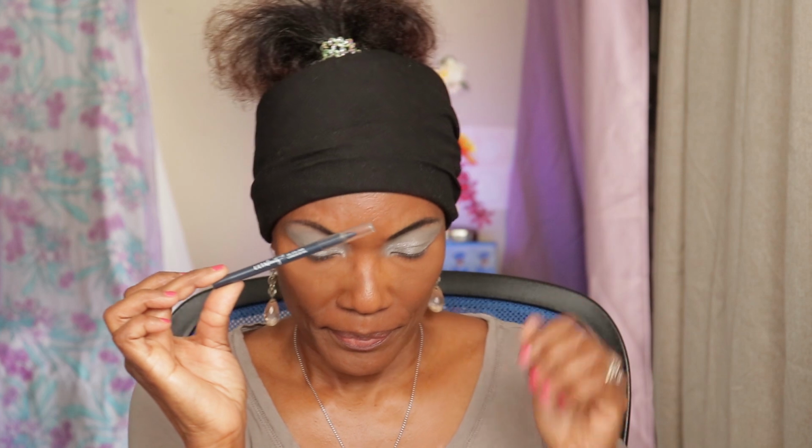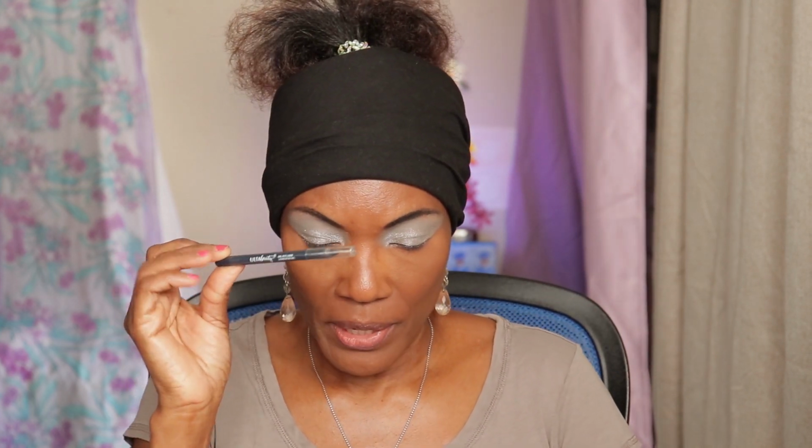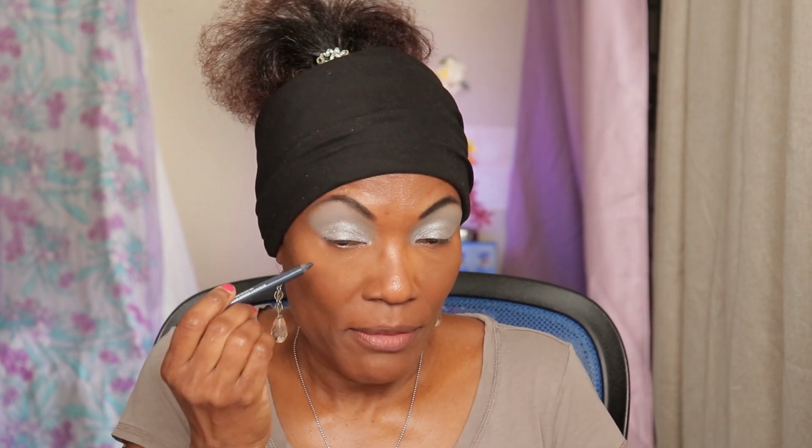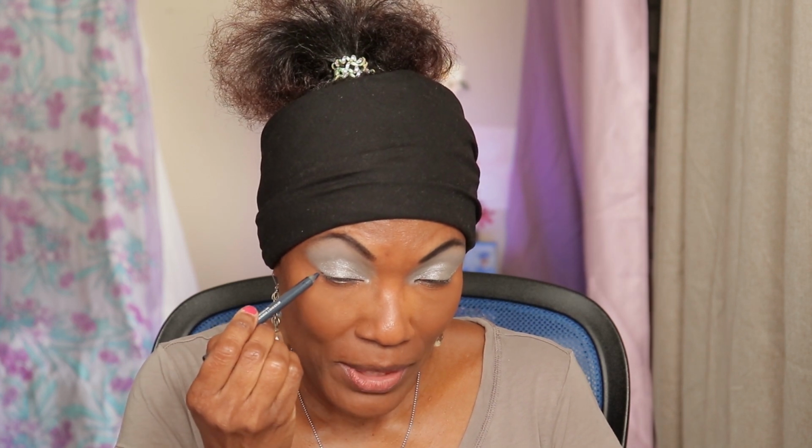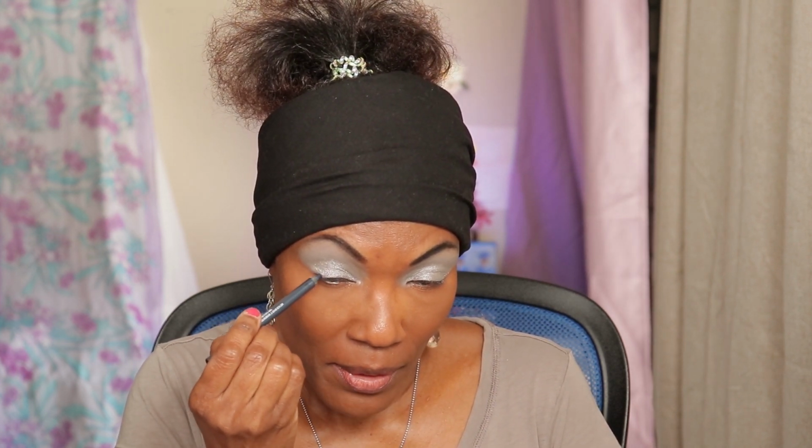I'm going to take this blue liner by Ulta. It's an Ulta brand, and I'm going to line my top lashes. Let's see if I can do it in this mirror. I can always fix it in another magnified mirror.